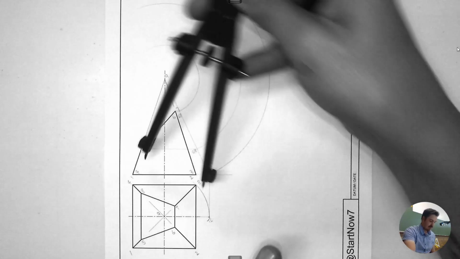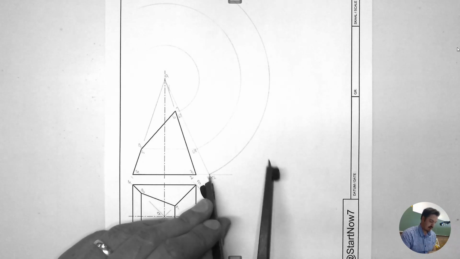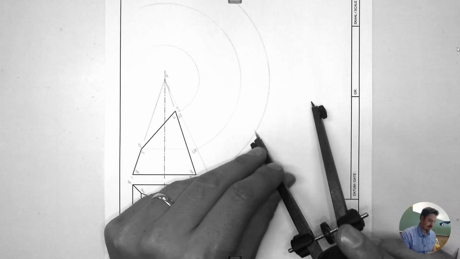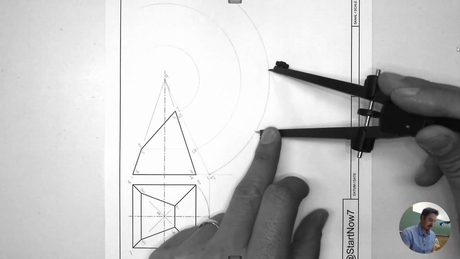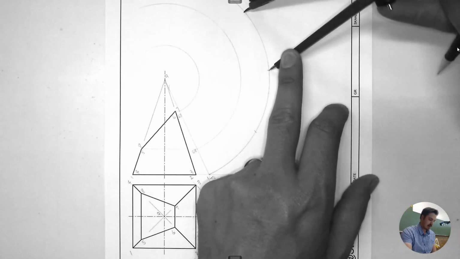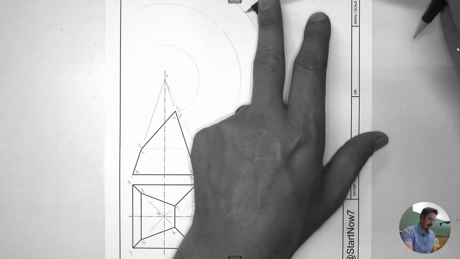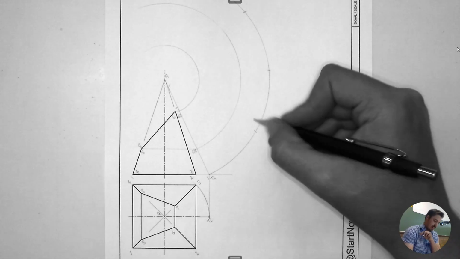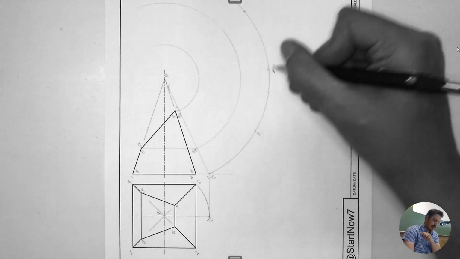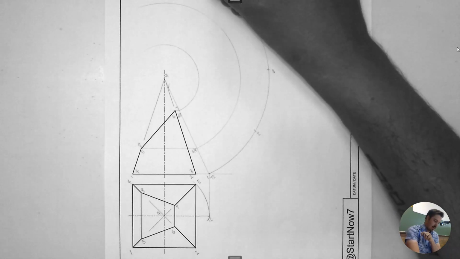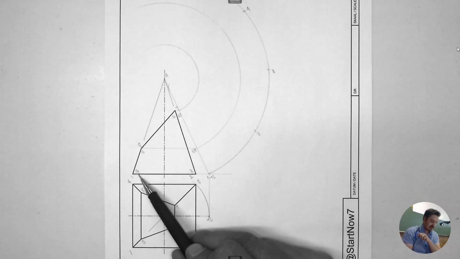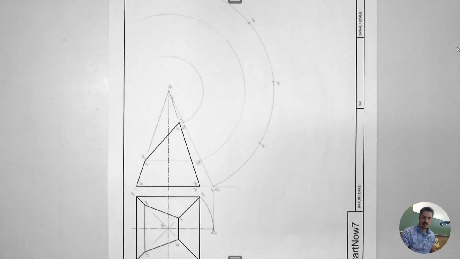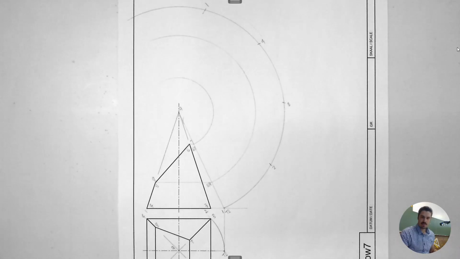2 to 3, all of these are exactly the same. So 1 goes to 2, 2 goes to 3, 3 goes to 4, and 4 goes back to 1. So 1, 2, 3, 4, 1. That is now the base, this lowest line that I have, that I've now basically done my projection with.